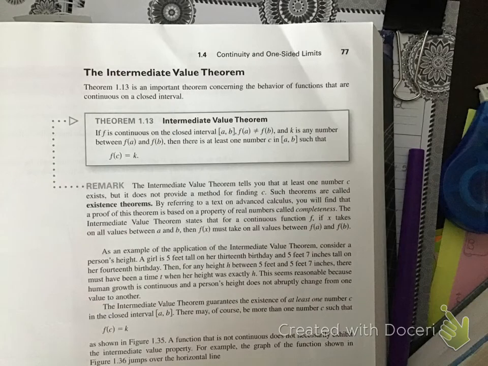So the last thing I wanted to talk to you about in this video is the intermediate value theorem. And it says, if f is continuous on the closed interval [a, b], f(a) is not equal to f(b), and k is any number between f(a) and f(b). So, my goodness, what are we talking about?